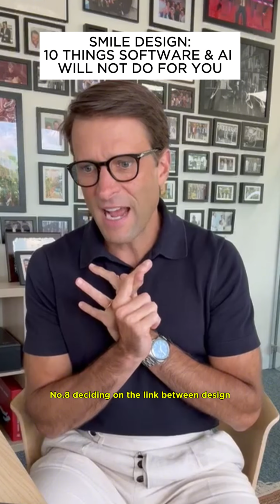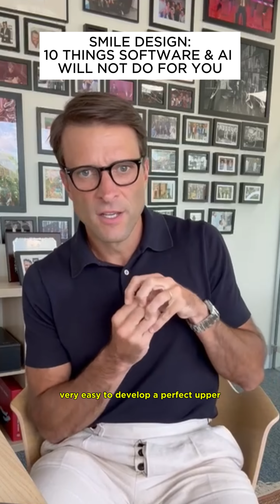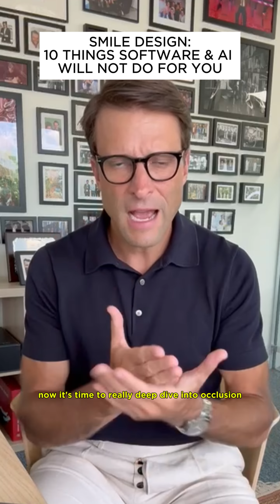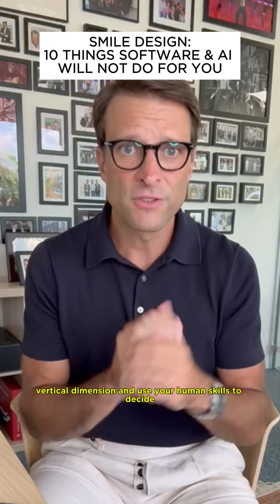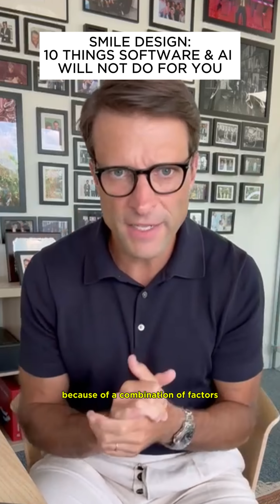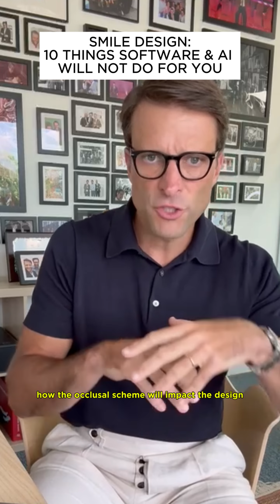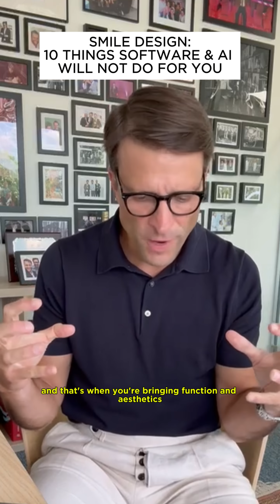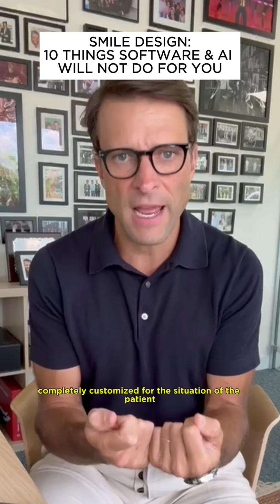Number 8, deciding on the link between design, occlusal vertical dimension, and occlusion. That's another thing. Very easy to develop a perfect upper-lower design with beautiful simulations. Now it's time to really deep dive into occlusion and function and occlusal vertical dimension and use your human skills to decide what is the vertical dimension that you want for that patient because of a combination of factors, and how this vertical dimension will impact the design, how the design will impact the vertical dimension, how the occlusal scheme will impact the design, how to adapt the design to give you the best occlusal scheme. And that's when you're bringing function and aesthetics together in the reality of the patient, completely customized for the situation of the patient.